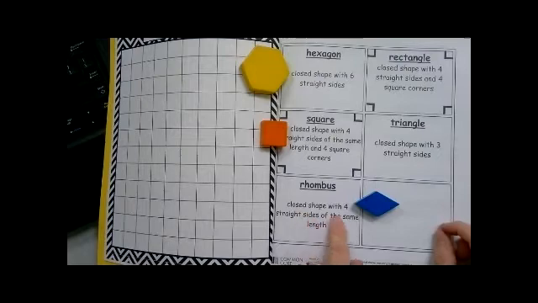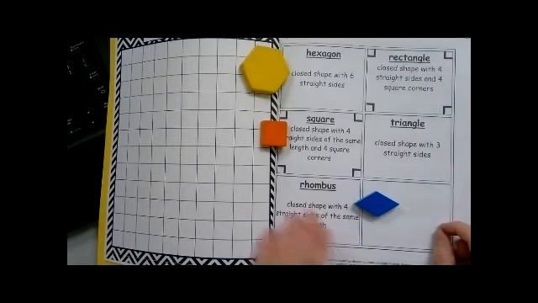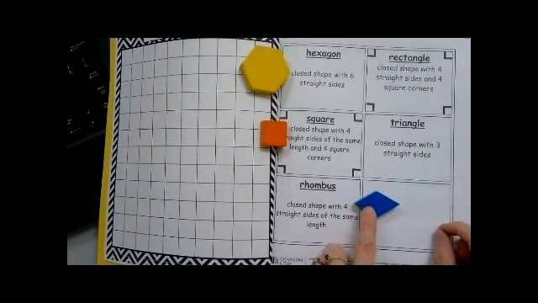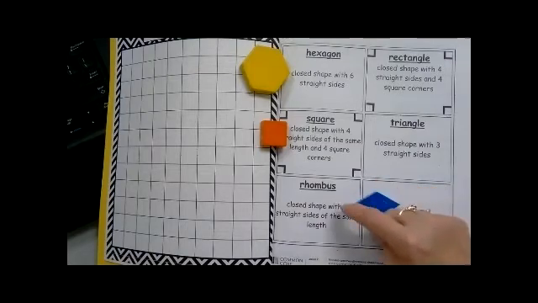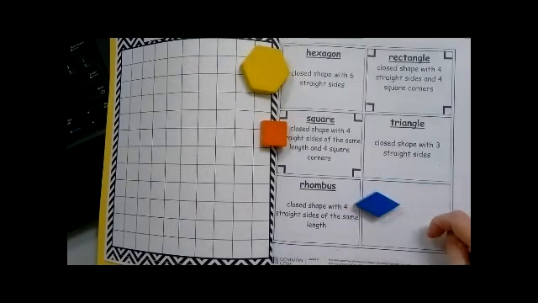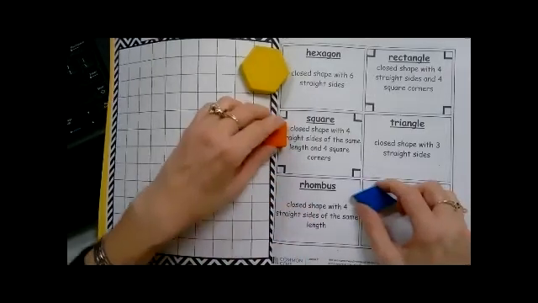So it's a closed shape with 4 straight sides of the same length. Just like the square, except the corners aren't all square corners. They're not. There's 4 straight sides and they're just all the same length. This is a rhombus.